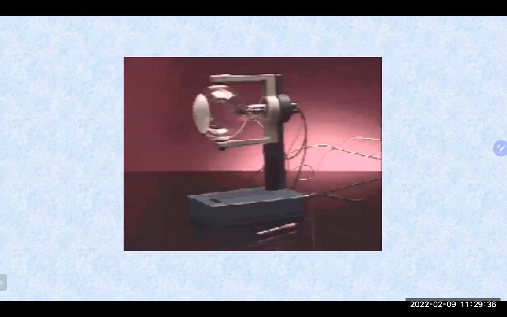And again, when it's on, this is a fluorescent material that you could see the actual beam and where it's hitting.